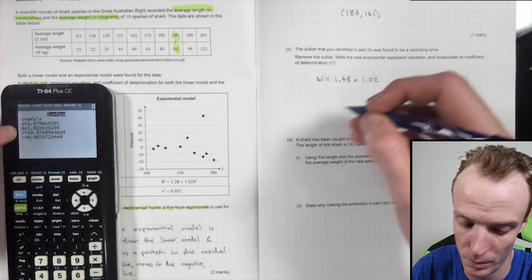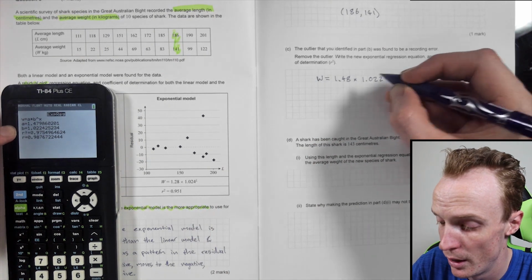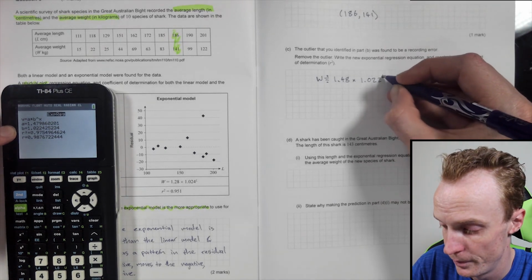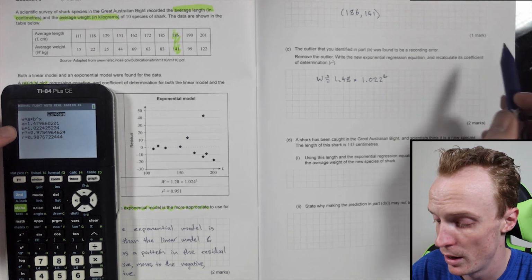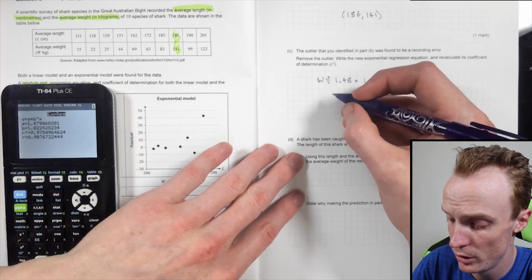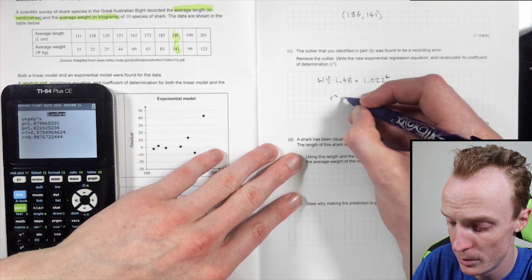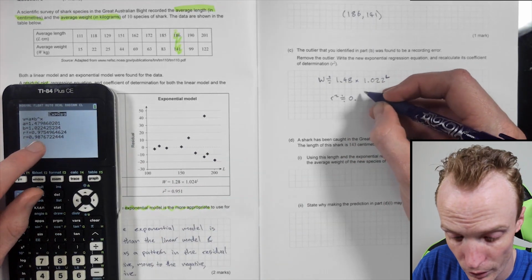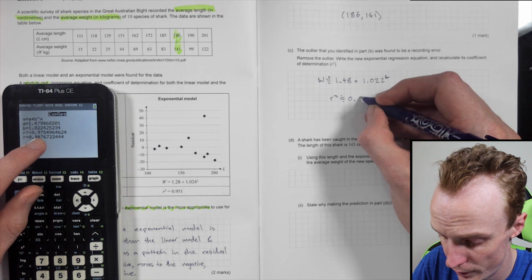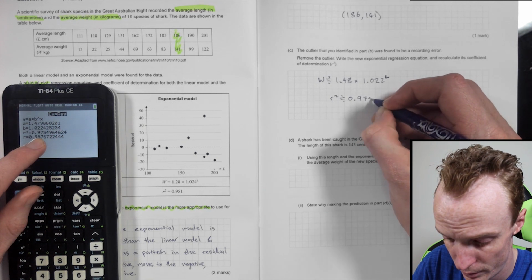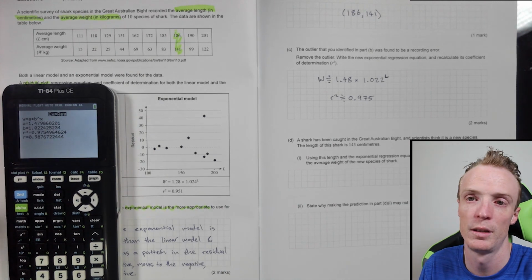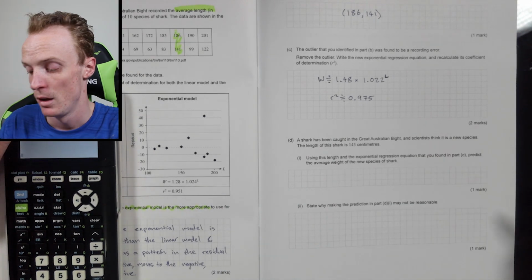Let's go to the same decimal place they did each time. And I'm going to say approximately 2 to the power of L. And its coefficient of determination, so R squared, is approximately equal to 0.975. So you can see here that's gotten closer to 1, which is what you'd expect if you're removing an outlier.